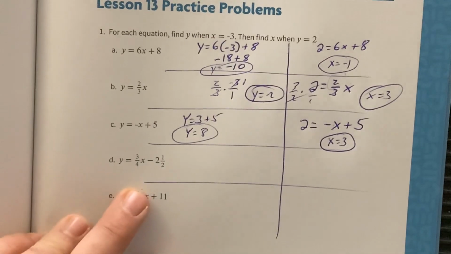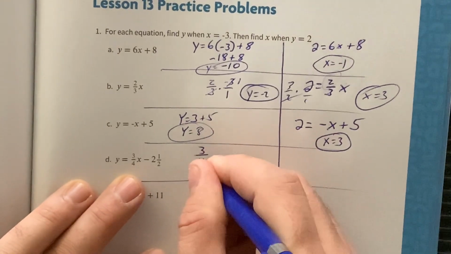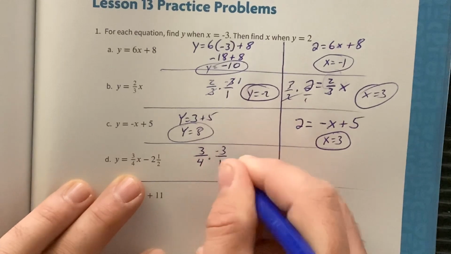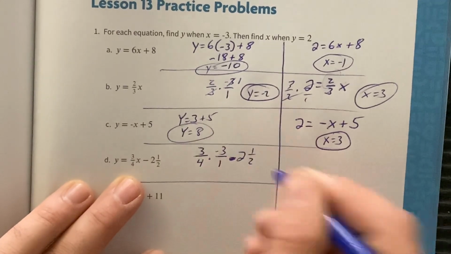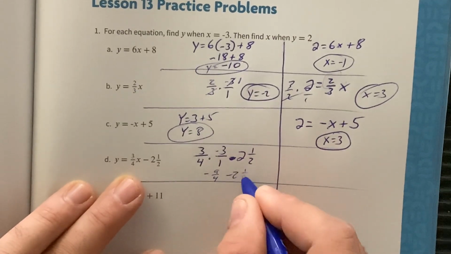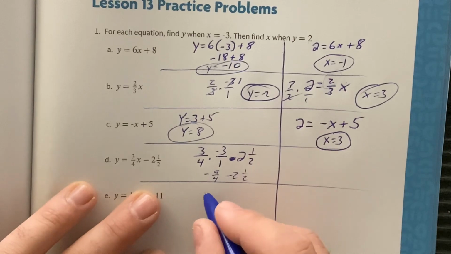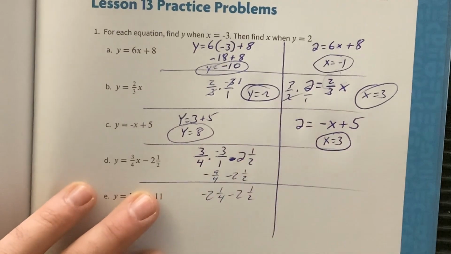D. This one looks like it could get a little messy. 3/4 times -3 minus 2.5. So that would be -9/4 minus 2.5. -2.25 minus 2.5.